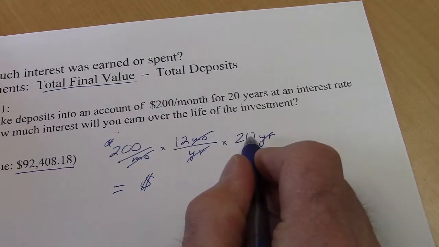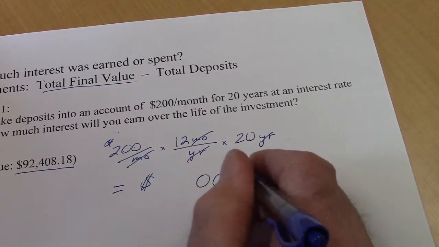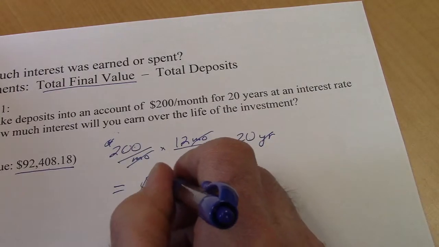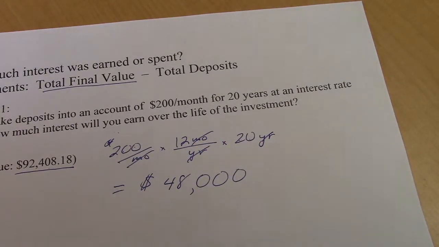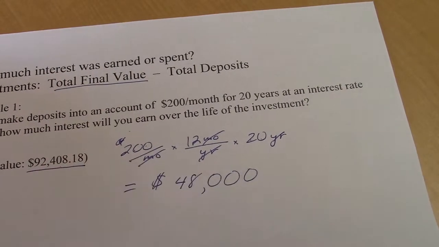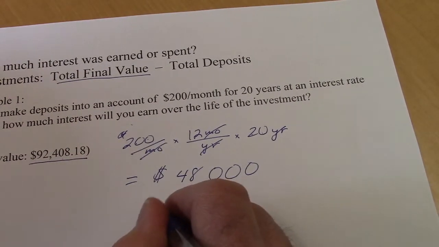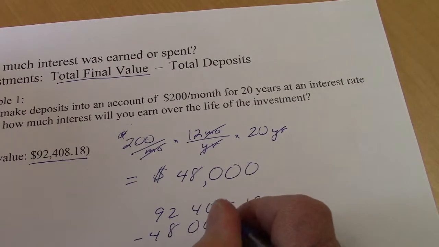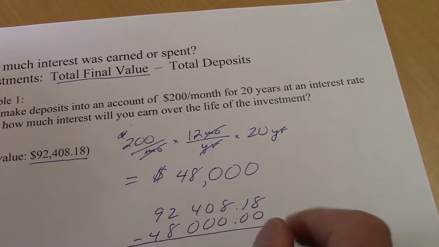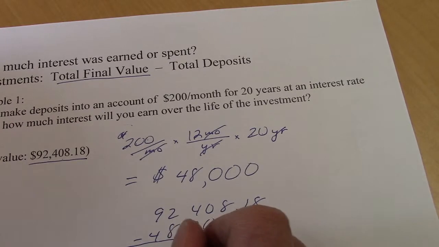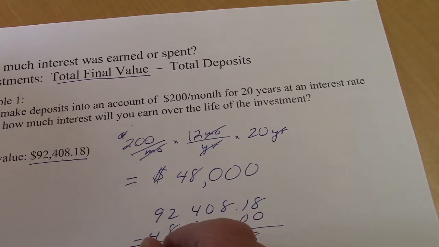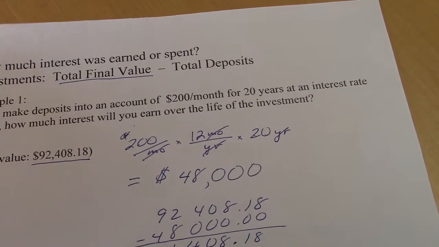Well, I can do this quickly. If you go 0, 0, 0, you know you're going to get 3 zeros in this number. And then you get 2 times 12 is 24, and 24 times 2 is 48. So that's going to be $48,000 that you put in. And what you got out is $92,408. So if you take that $92,408.18 and subtract the $48,000, then it's pretty obvious you're going to get, there's your 408.18, and then 92 minus 48 is 44. You can do some borrowing there, but that's $44,408.18 of interest.